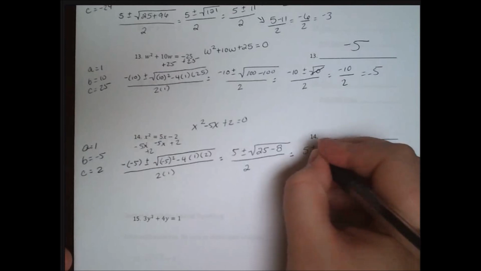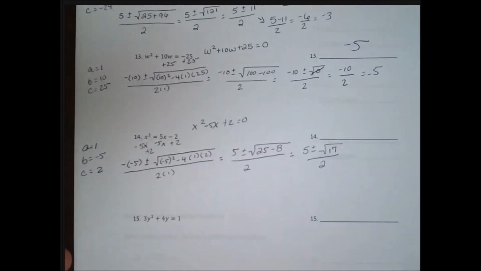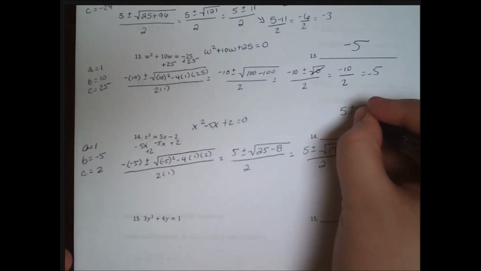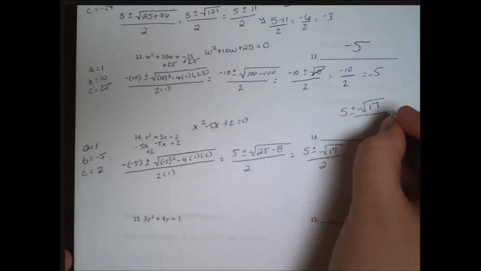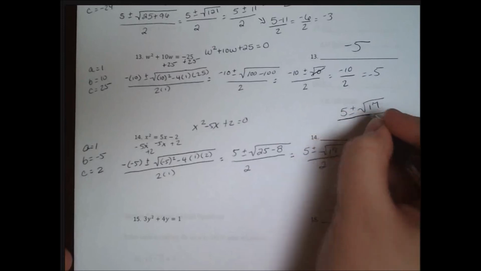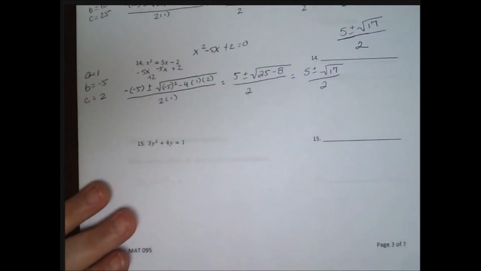So we have 5 plus or minus square root of 17 over 2. Make sure that you guys do not just do this and do over 2. All of your terms in your numerator are going to be all over 2. That is very important.